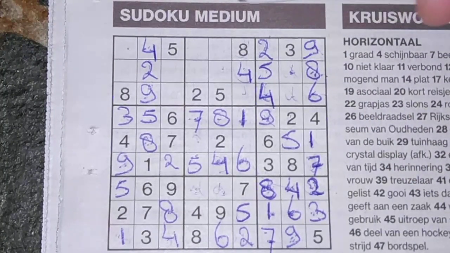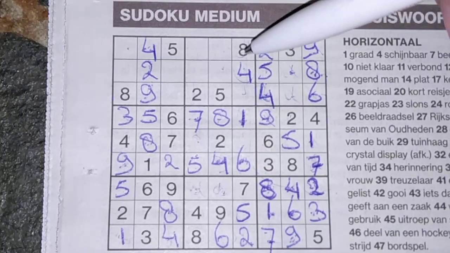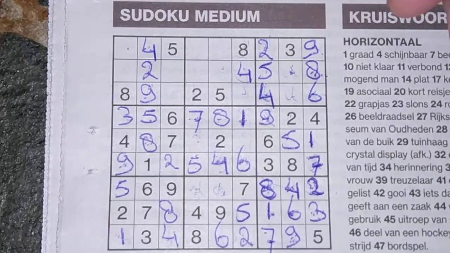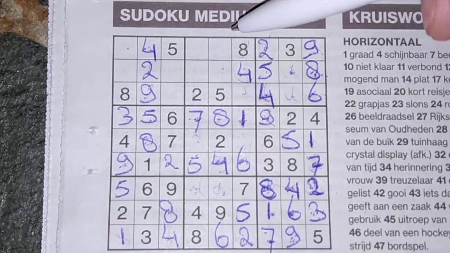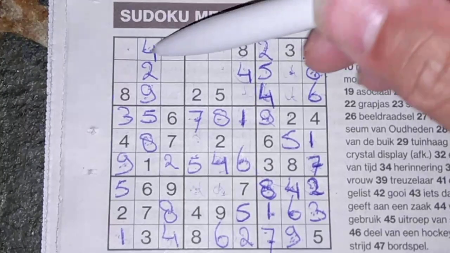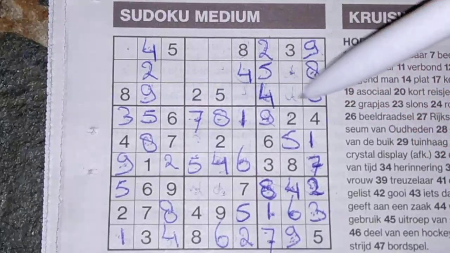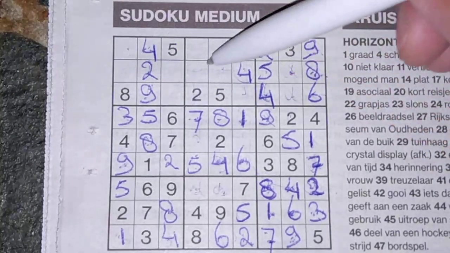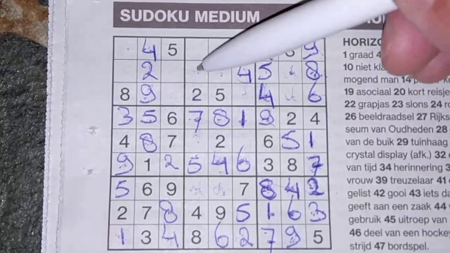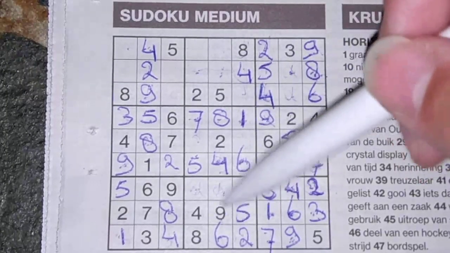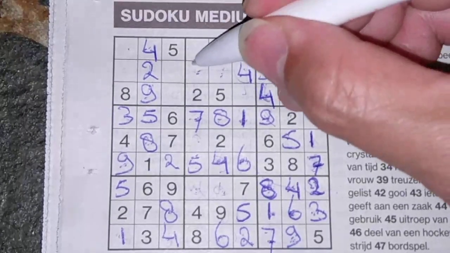Then, how about the 9 in the first row, the 9 in the third row, so in the row between, the only 2 places for the 9 here or there. I see here 9, no 9 there, 9 should be here.